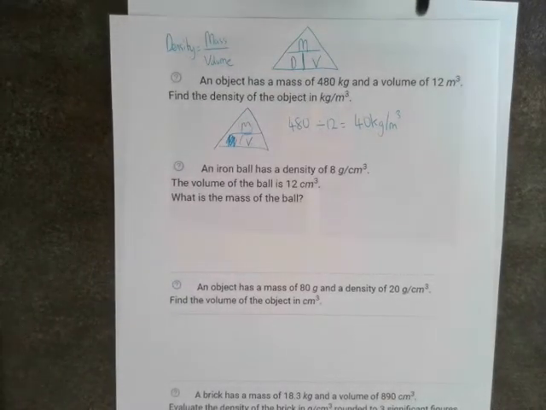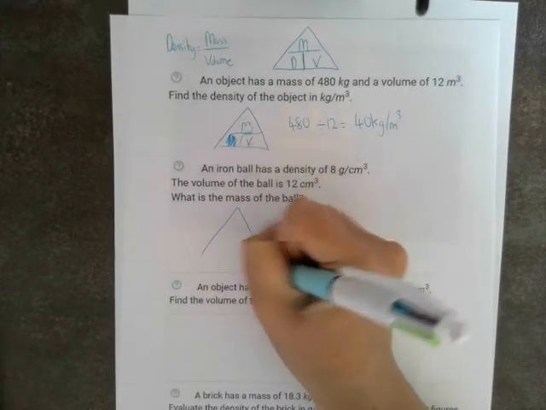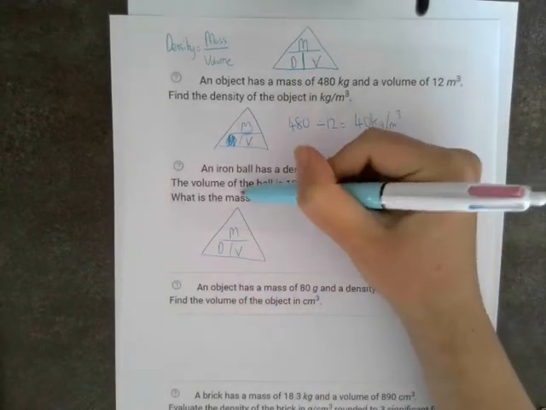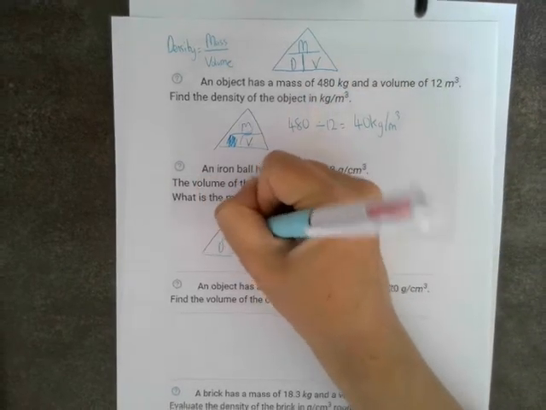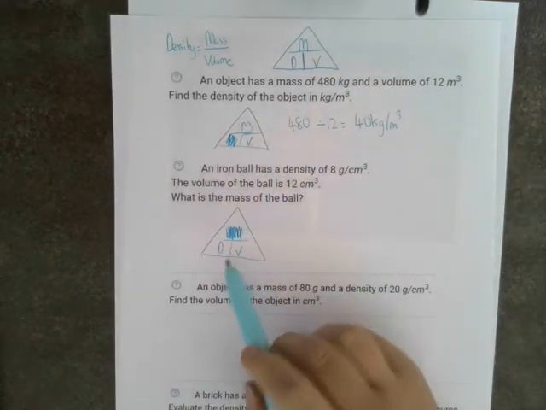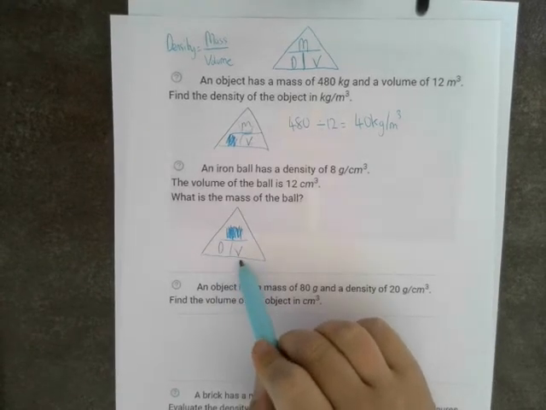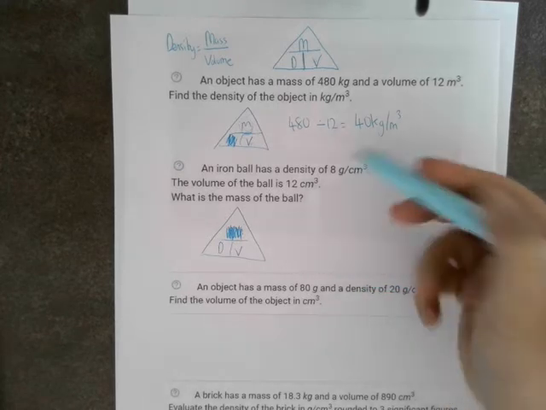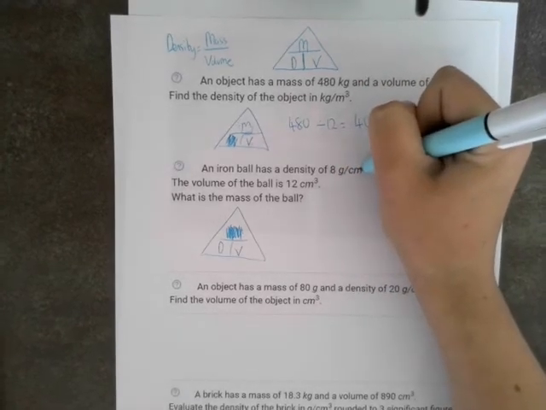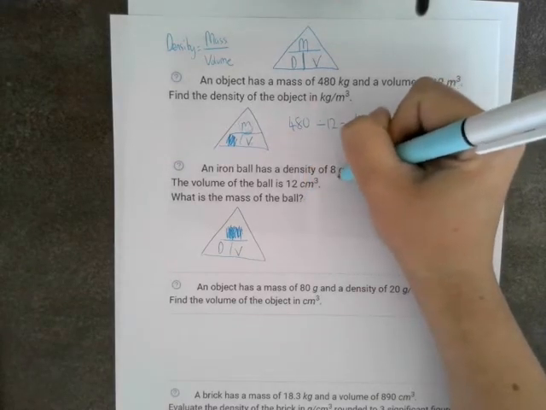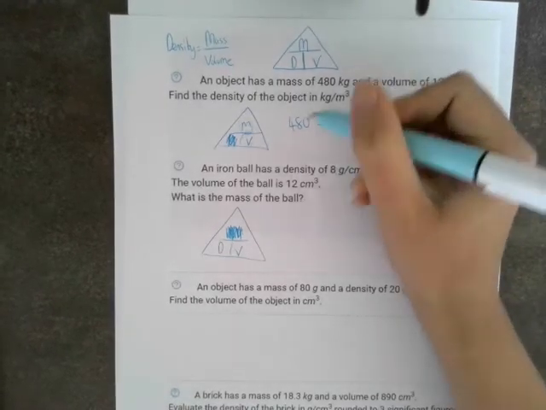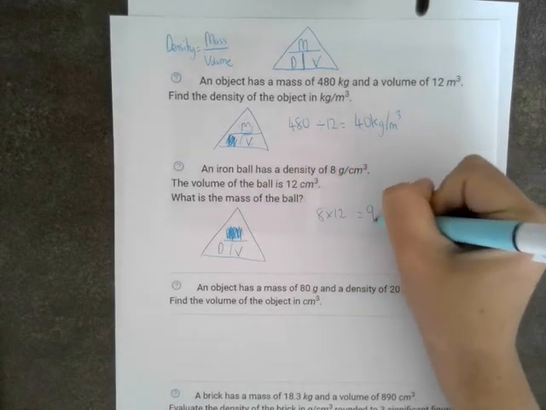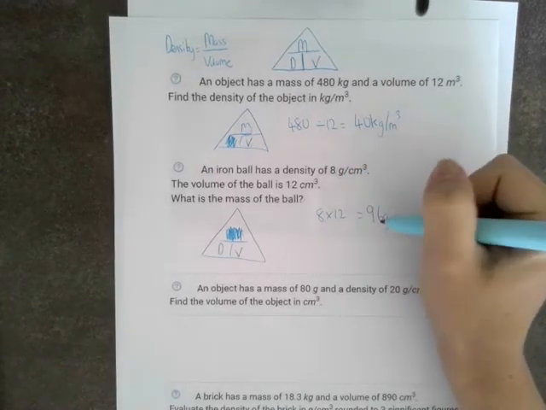So next one, we're trying to work out the density. So I'm just going to read all this just so I can cover it up. So McDonald's M. So this time I'm trying to work out the mass, aren't I actually? So cover up the M. And then I need to do the density times the volume. So a quick check of the units. Centimetres cubed is matching up to that one. So that's fine. And we can see that our density is grams per centimetre cubed. So the mass when I get my answer is going to be in grams because that's what the density is in. So I just need to do density times volume, so 8 times 12, which is 96, and the units, like I said, would be grams.